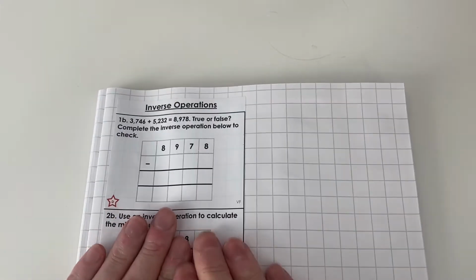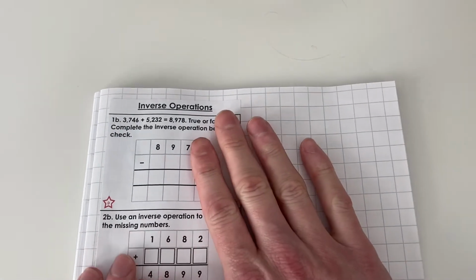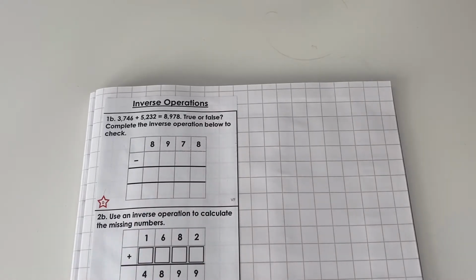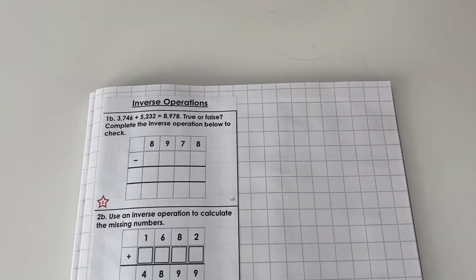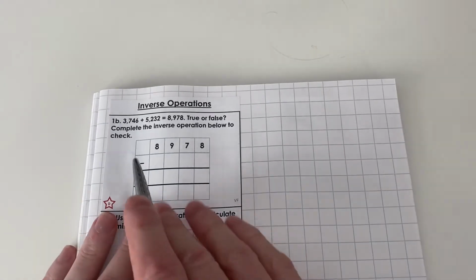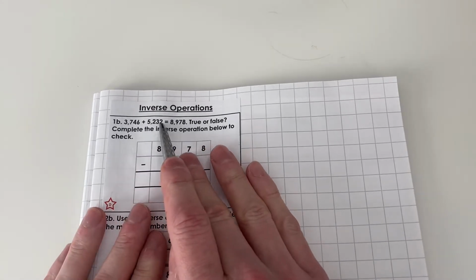So today's learning, children, we are going to be using inverse operations to use our knowledge of addition and subtraction to check our workings to ensure fluency. So we've got our first question here. Now, to discuss what we mean by inverse operations, it's using the opposite calculation strategy, so operation, to see if the question is correct. So here we've been given an addition question.